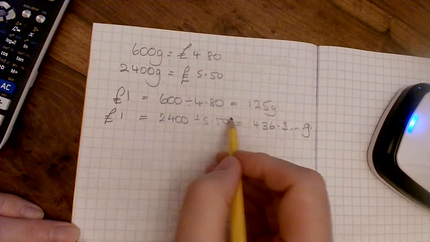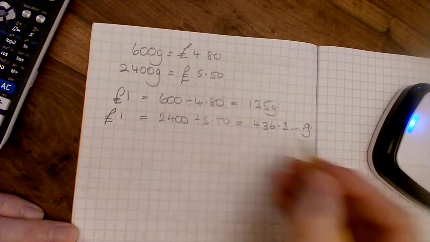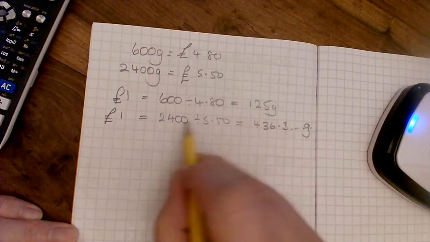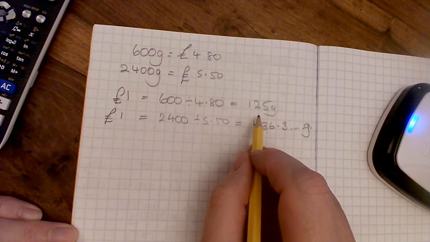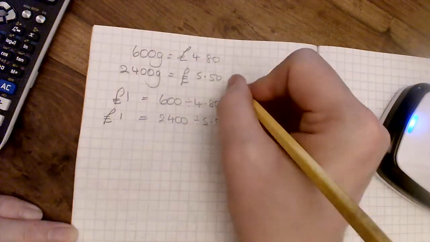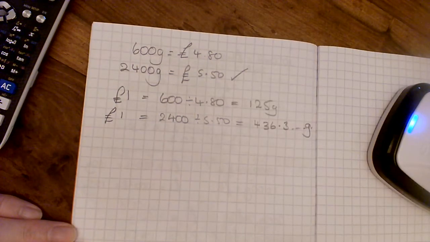Now clearly you're getting a lot more there for your money. You're getting 436 grams for £1 rather than 125. I'm just wondering if I've messed up there. No, that looks right to me. So the second one is the better value for money.